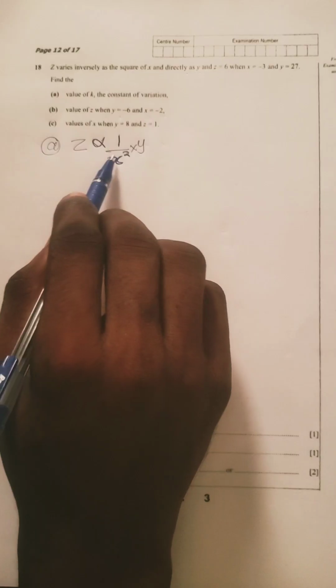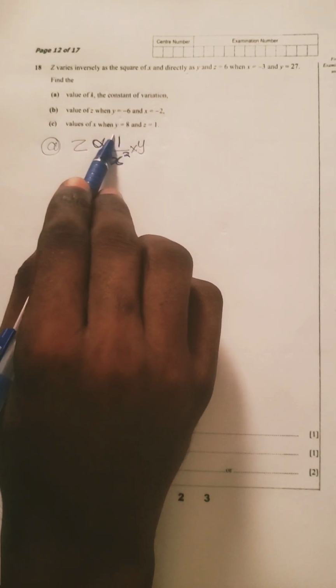So the next thing, since we are multiplying, y is going to come here. But we need to introduce now the equal sign. So z is equal to, we replace this with the equal sign. Whenever you introduce the equal sign, you introduce k. It is fixed. That's how it goes.